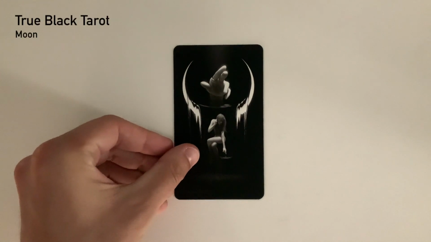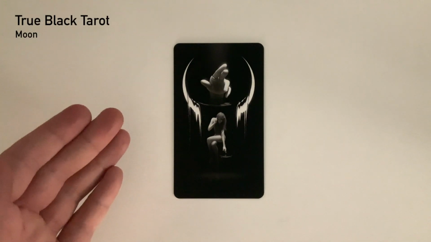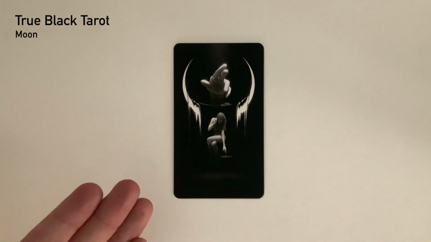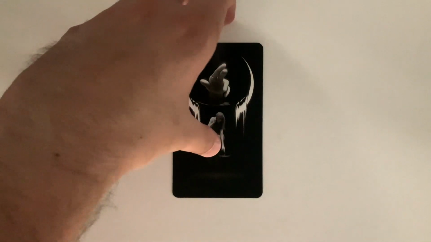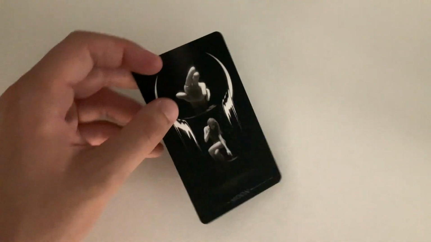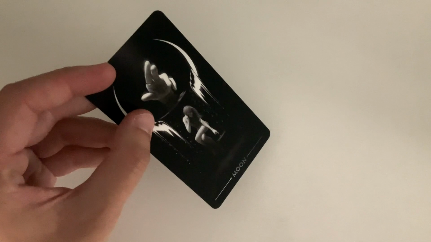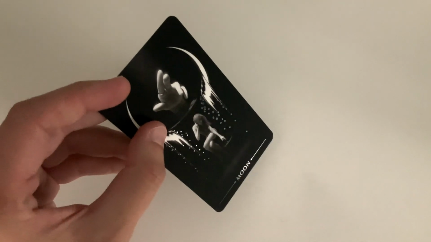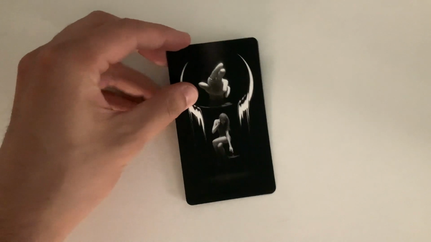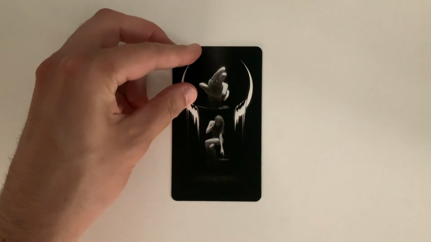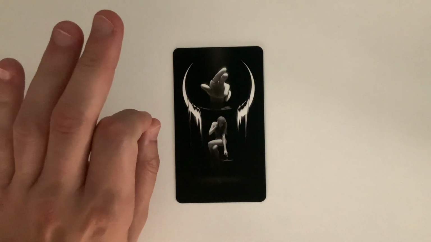Our last use of contrast is for mystery. And here we have the Moon card from the True Black Tarot. Now, if you're not familiar with this deck, it's really, really slick. I'm going to turn this up here. You can see the moon and some of these elements are actually reflective, but when seen from the right angle, they completely disappear. Super duper cool, neat touch.